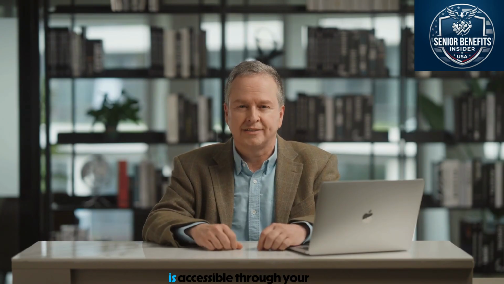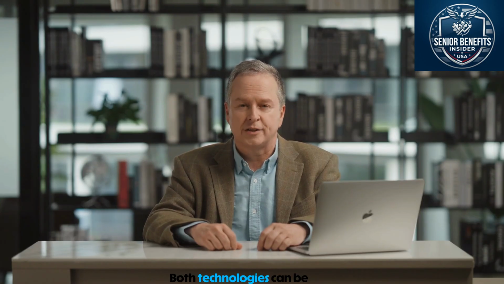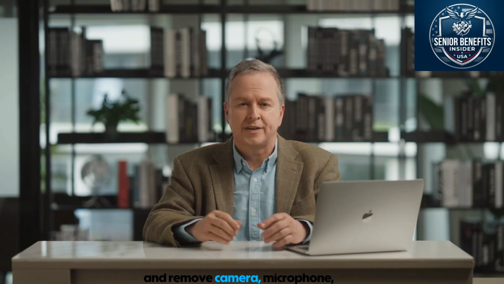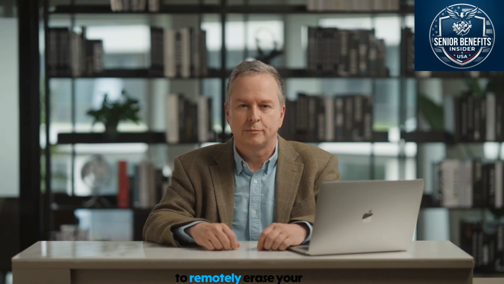Check 5. Switch on two-factor authentication across every account that is accessible through your phone. Check 6. Turn off Bluetooth and Wi-Fi whenever you are not actively using them. Both technologies can be leveraged to track your device's location and movements. Check 7. Go through every app permission on your device and remove camera, microphone, and location access from any application that has no genuine need for it. Check 8. Use Signal for any communications that involve sensitive or private information. Check 9. Activate the Find My Phone feature so that you retain the ability to remotely erase your device if it is ever physically taken from you.